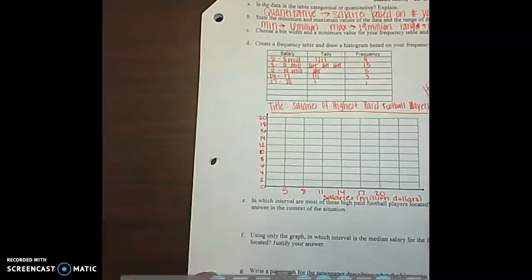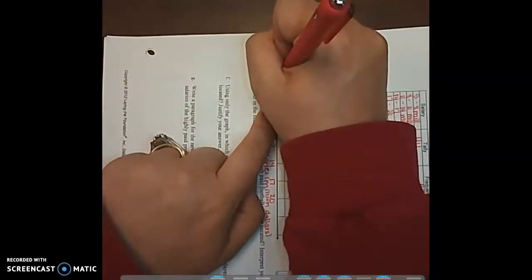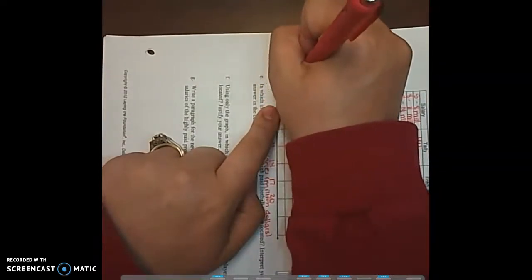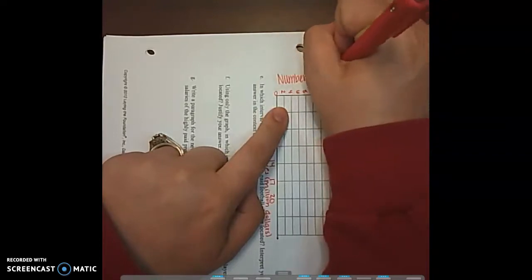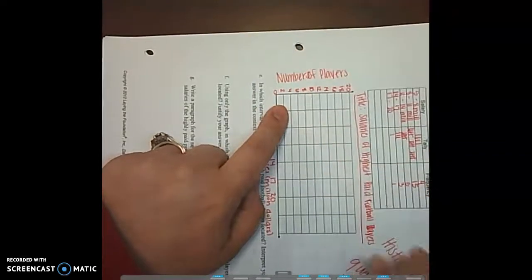Now we need to give this a title. These numbers represent the number of players. So those numbers are the numbers of players that are getting these salaries.